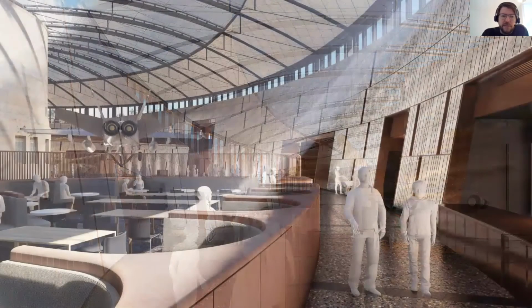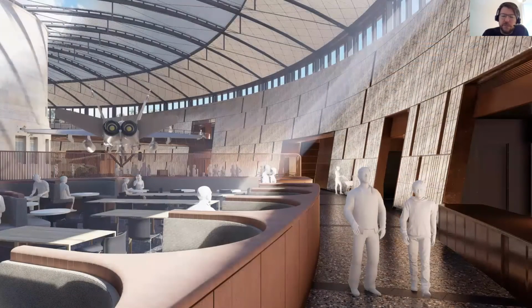A view from the cafe space, you can see that gentle screen providing a level of separation to the Glazed Link proper, but still engaged with the space as you pause to recharge on your journey through the War Memorial.